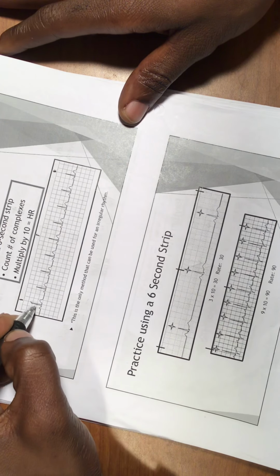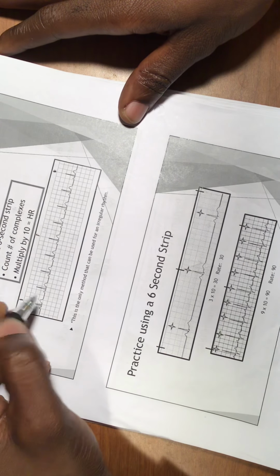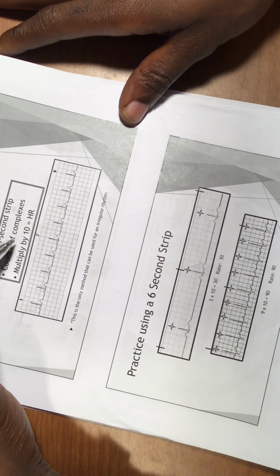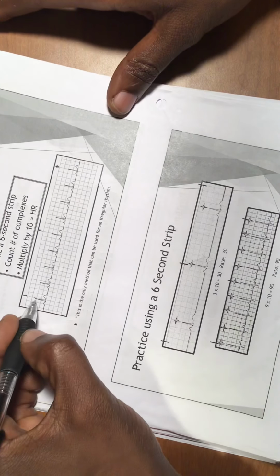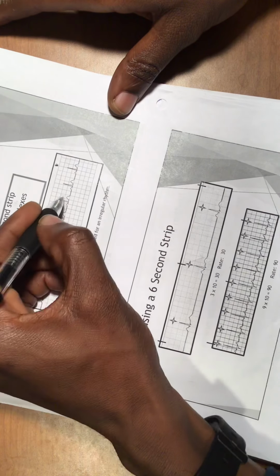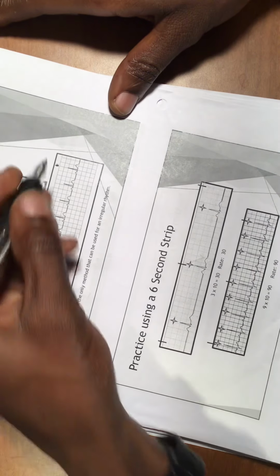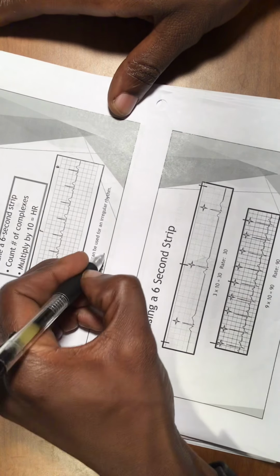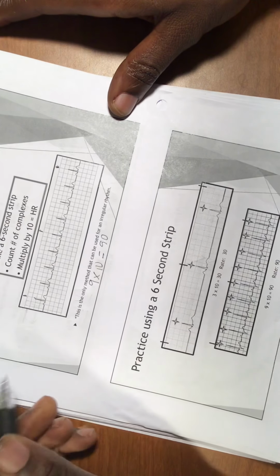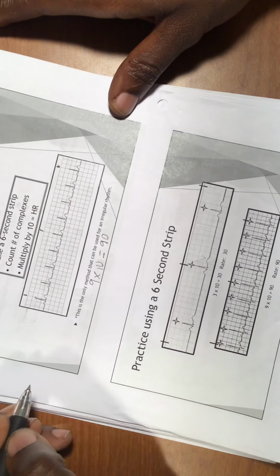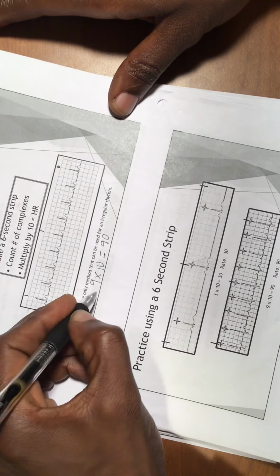You just count how many QRS complexes you have and you multiply it by 10. So take a 6 second strip, count the number of complexes, multiply by 10. You see, you have one QRS complex, 1, 2, 3, 4, 5, 6, 7, 8, 9. So your heart rate is 9 multiplied by 10, that would be 90, sorry. This is your heart rate for this strip.